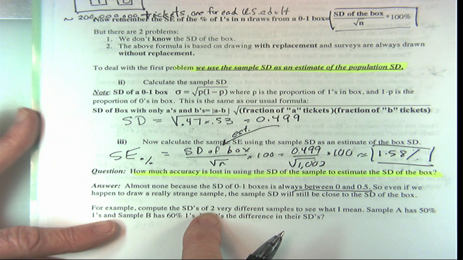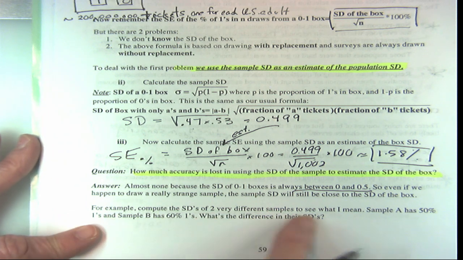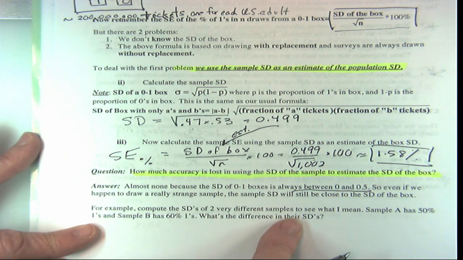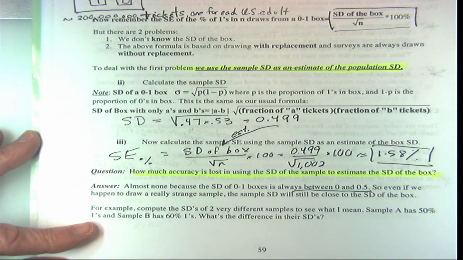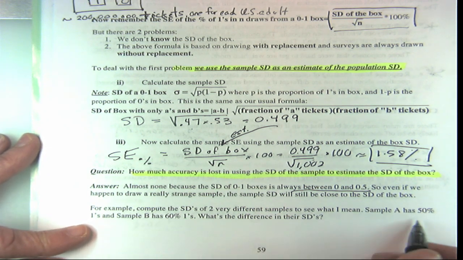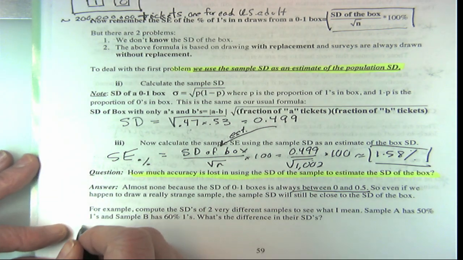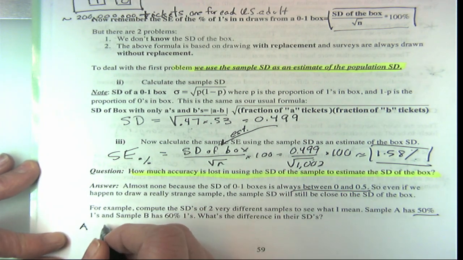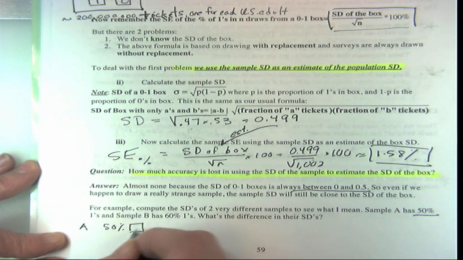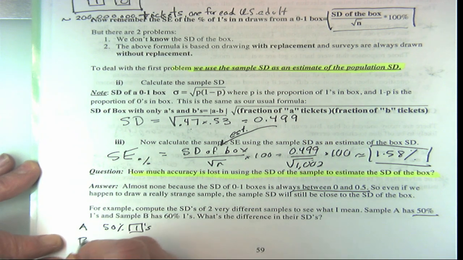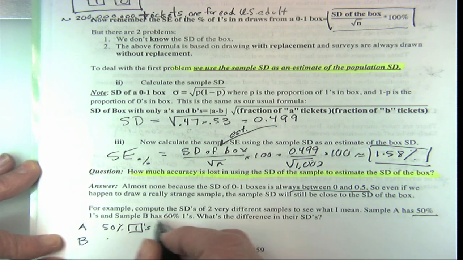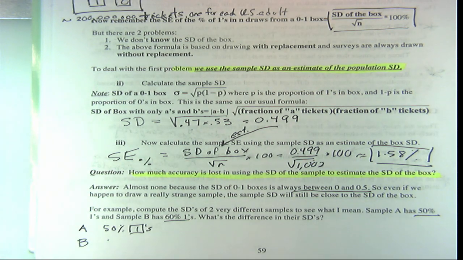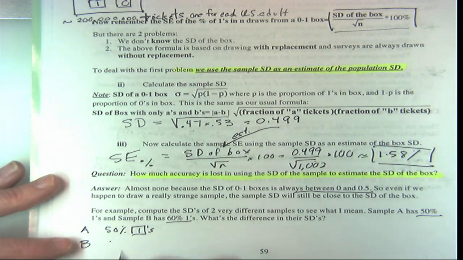For example, let's say you have two very different samples. They're going to give you very close to the same standard deviation. Let's say sample A has 50% ones, and sample B has 60% ones. Even if you got a bizarre sample, the standard deviation doesn't vary that much in 1, 0 boxes.